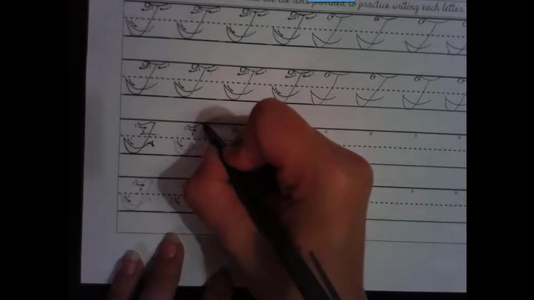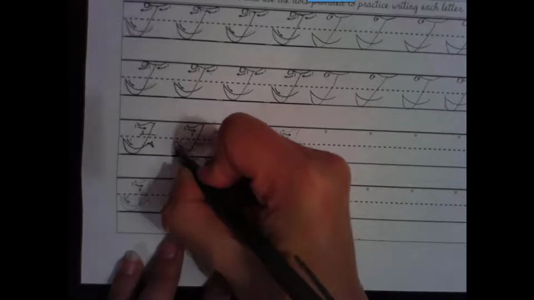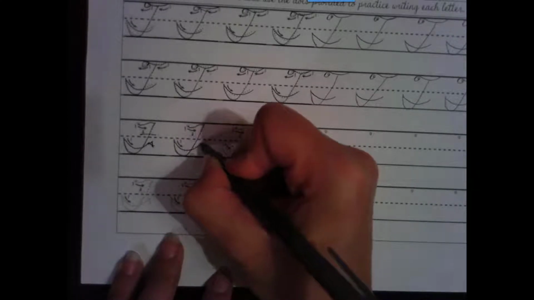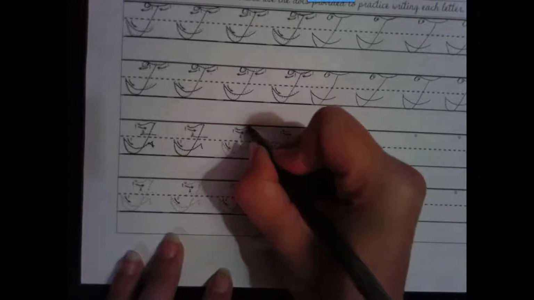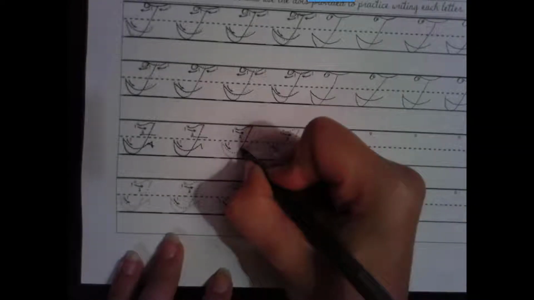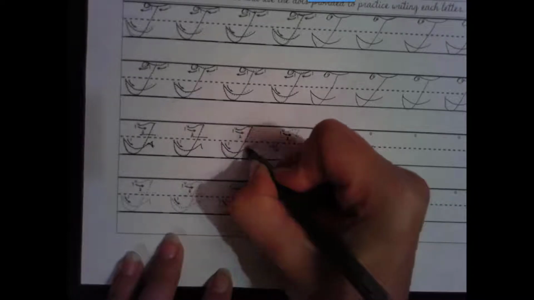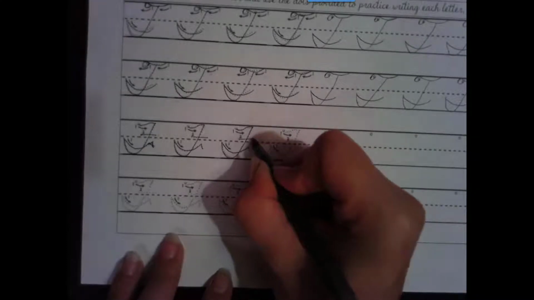Starting dot, go up to the top, slant down, touch the bottom, curve up, come across. You can do that little whoop if you want, and then cross the letter when it's done. Starting dot, curve up, slant down, touch the bottom, curve up, make your point, come across. Then when it's all done, you cross the letter.